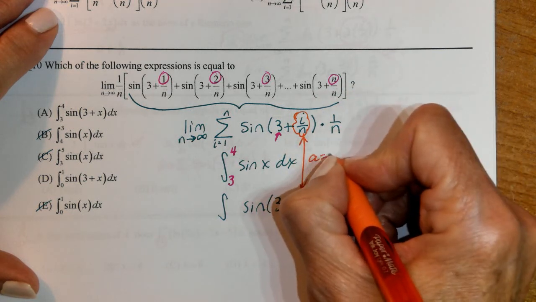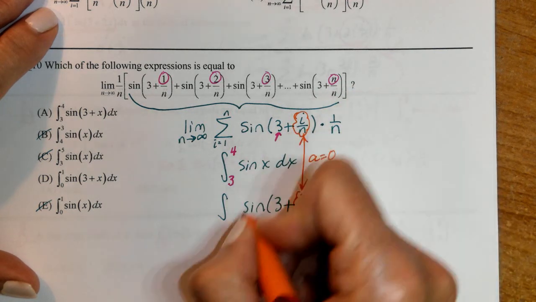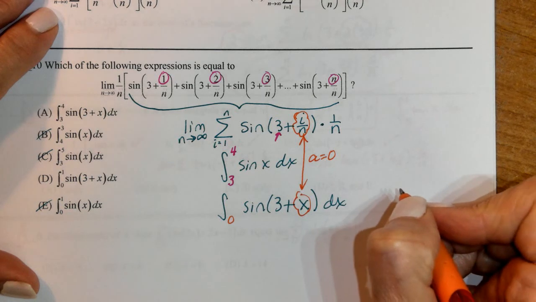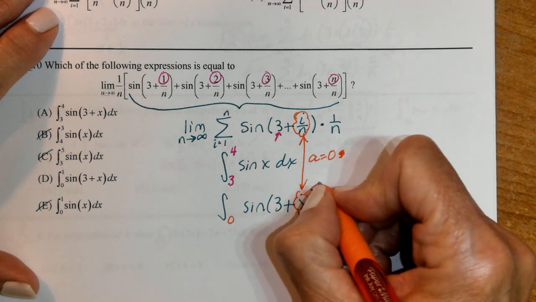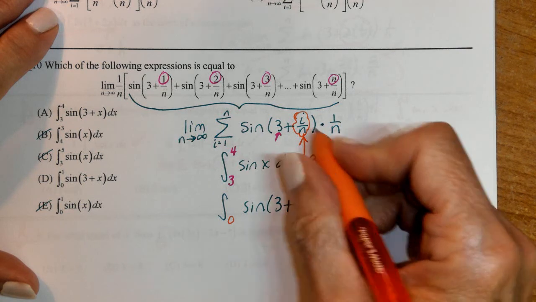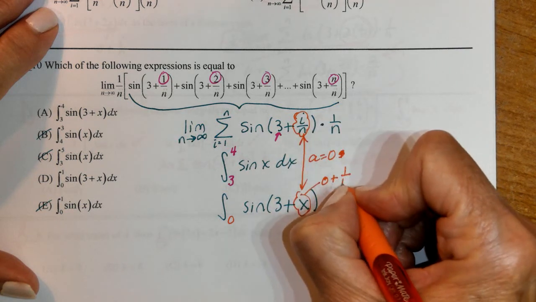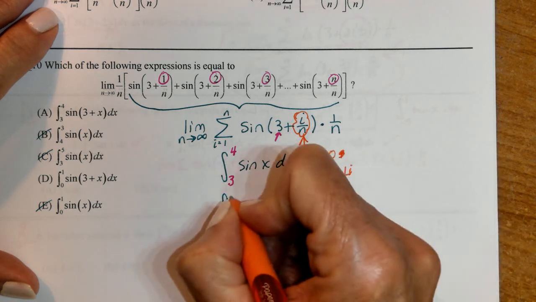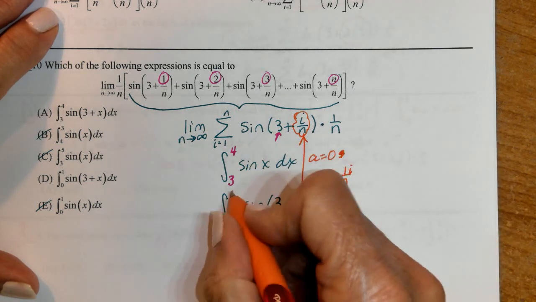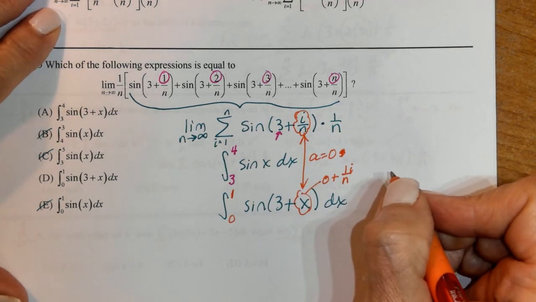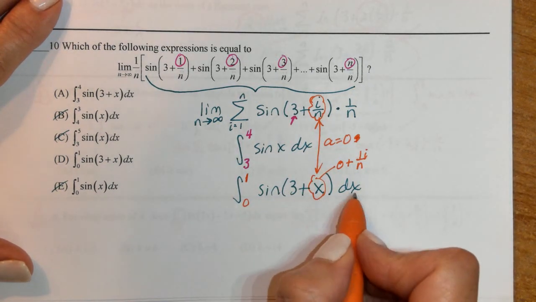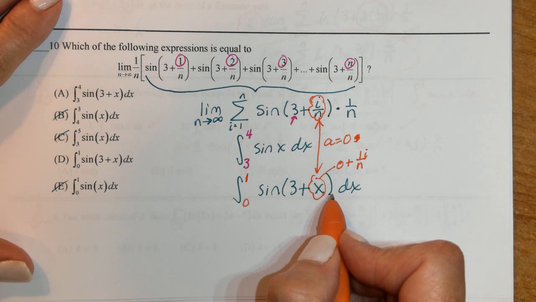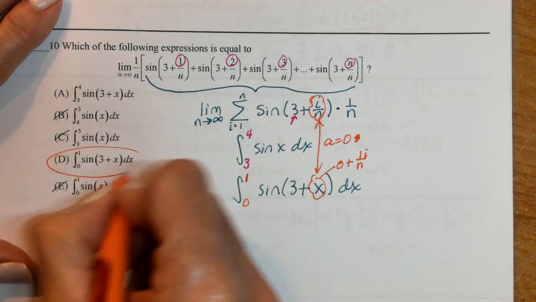So a here has to be a 0 because there's nothing being added. And then for the x, that would be 0 plus 1i over n. So this has to be a 1 because 0 plus 1 is 1. So 0 to 1 of sine of 3 plus x dx will work. D.